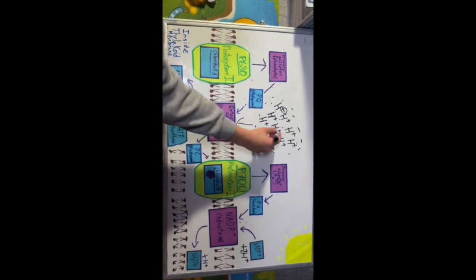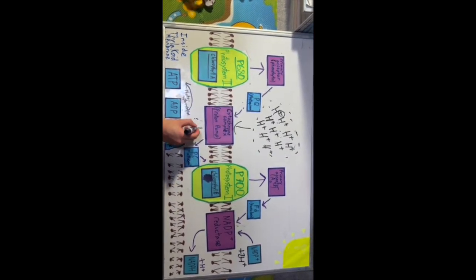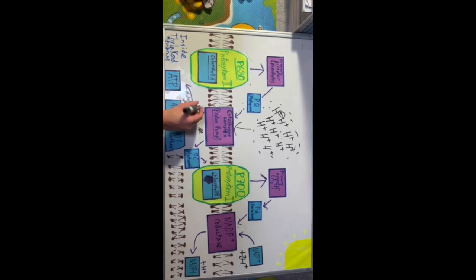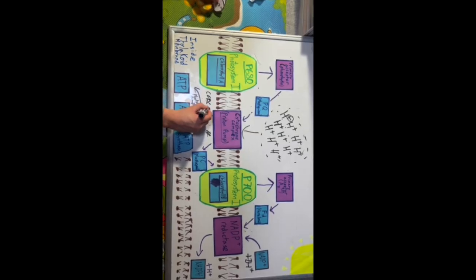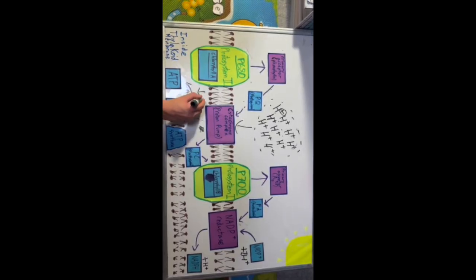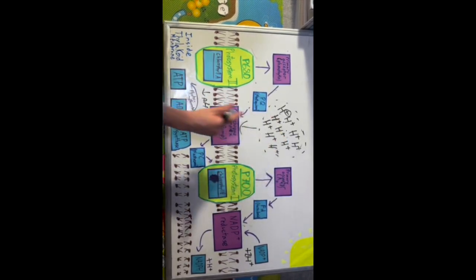This increases the concentration gradient, and it lowers pH, because there are more H plus ions over here now. Okay, cool.